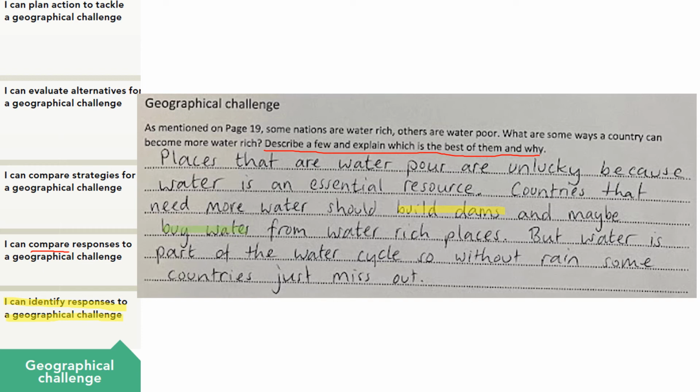But water is part of the water cycle, so without rain, some countries just miss out. They have identified 2 responses, but they have not compared them. And so they haven't really answered the question, because the question says, which is the best and why? Yeah, the student stopped short and only answered that.